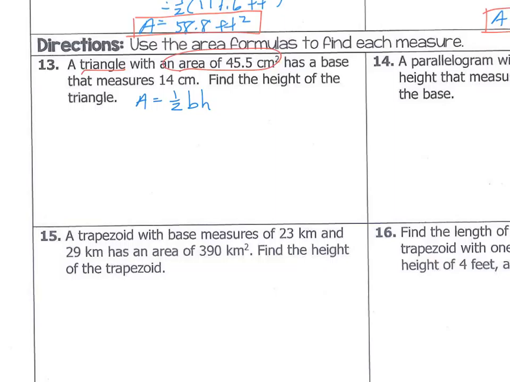Then they give you some additional information. They give you the base measures 14. You're finding the height. So you're going to plug in what you know and solve for the unknown. If I see scratch work, you don't get credit for the work, just the answer. So we're going to plug in what we know. We know the area is 45.5 centimeters squared, put in your units of measure, equals 1/2 times the base they gave you is 14 centimeters, and then h we don't know.